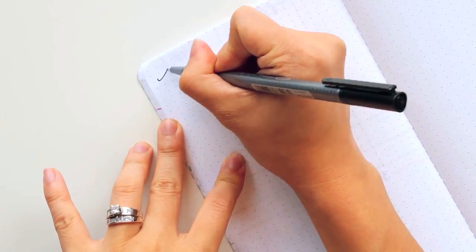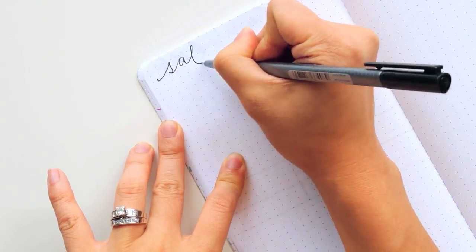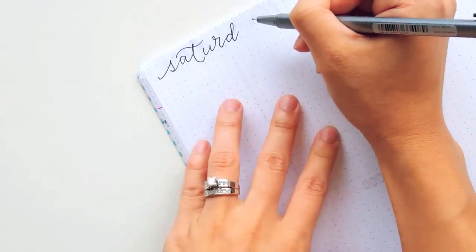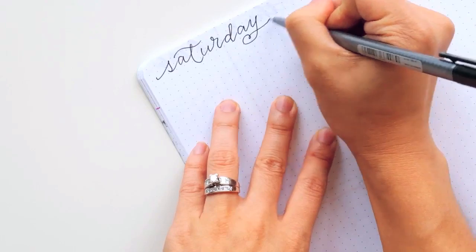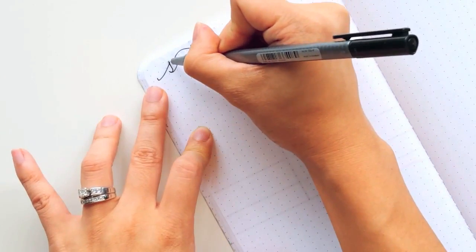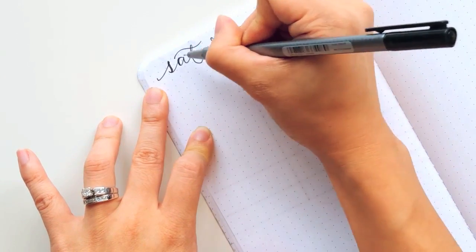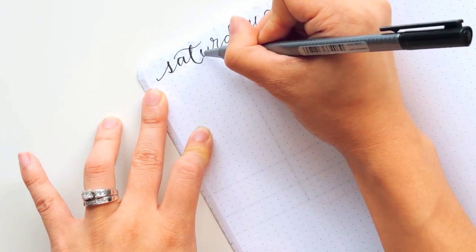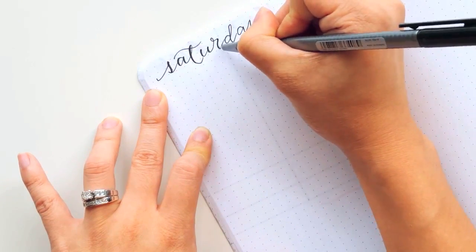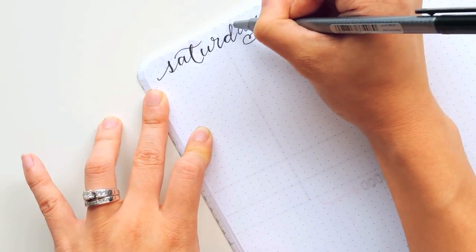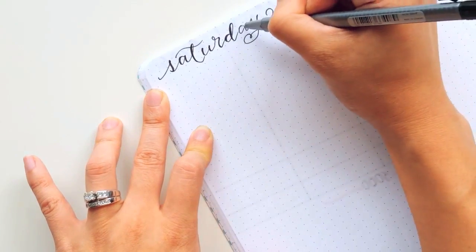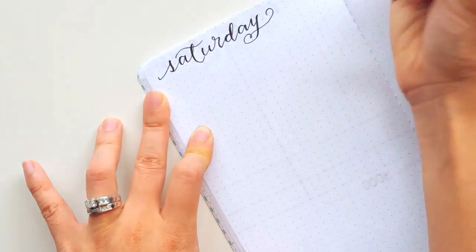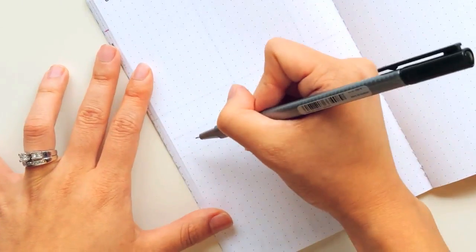So the first thing I do is I take the Staedtler fine liner or any pen and start by using some basic cursive. I just jot in however I want Saturday to look, and then start adding in the downstrokes. By thickening them up a little bit, it looks like calligraphy without actually doing calligraphy, mainly because I don't want the ink to seep through on my actual calligraphy nibs and ink. And then using the Staedtler fine liner gives me some additional control over the size.